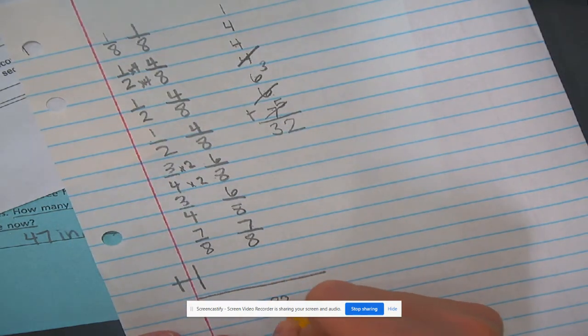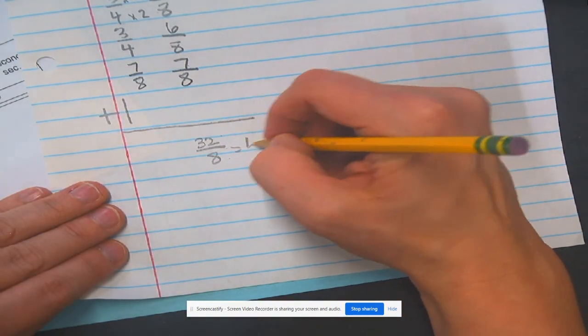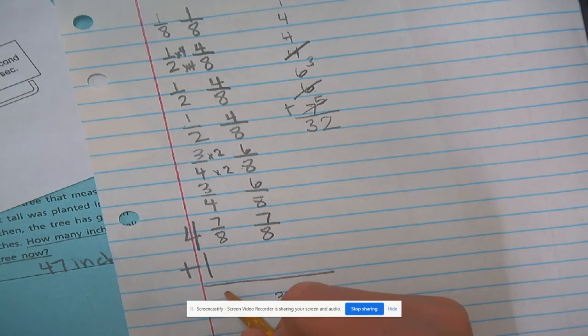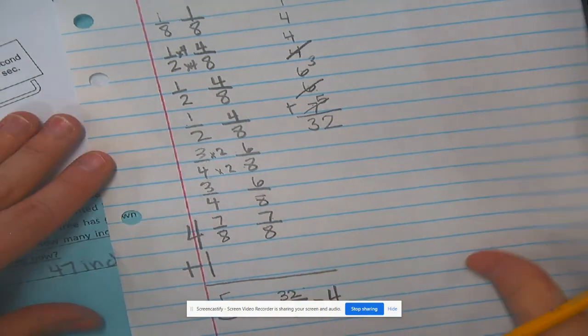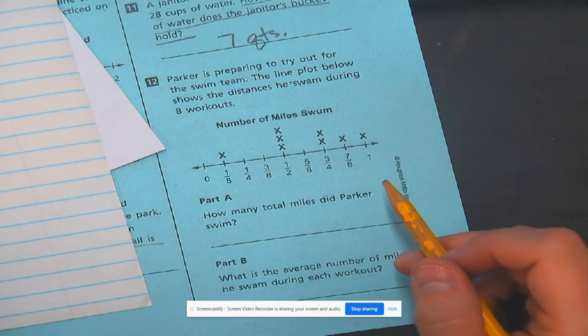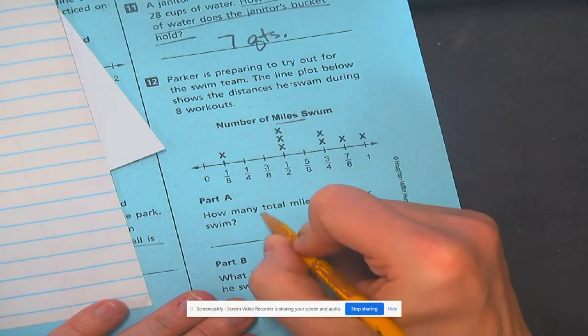32 what? 8. Oh, what is 32 eighths? Because 32 divided by 8 is 4. So I carry that over to my wholes. 4 plus 1 is 5. So what total distance did he swim? 5 miles. Because these are miles right there.